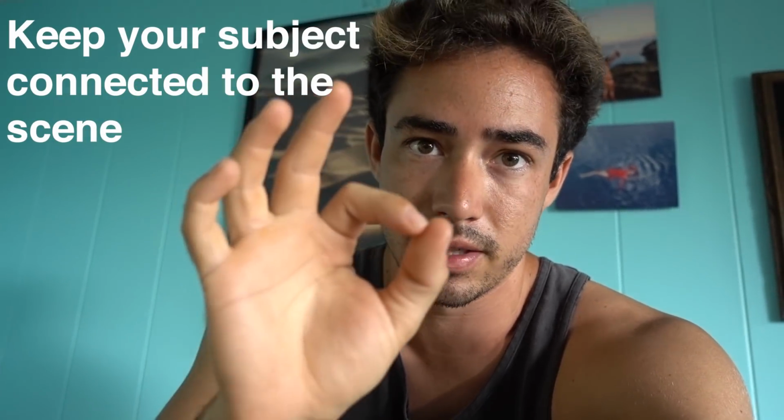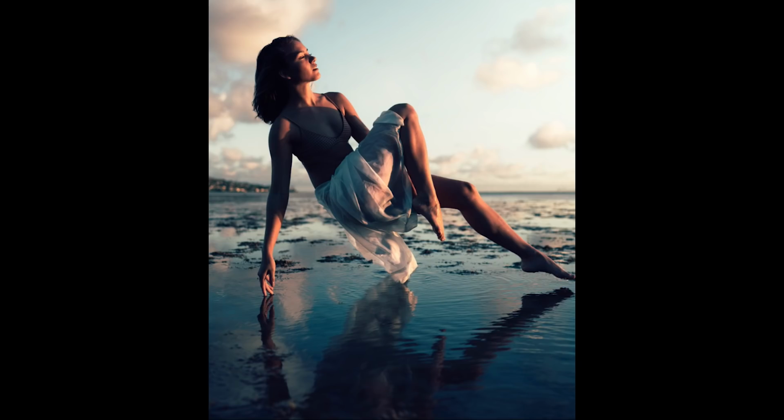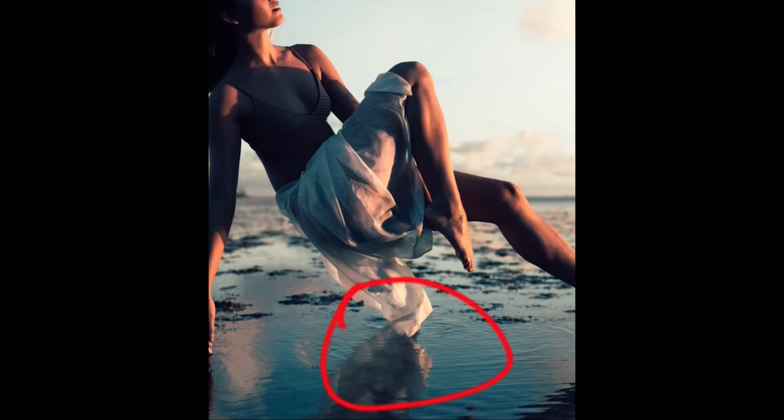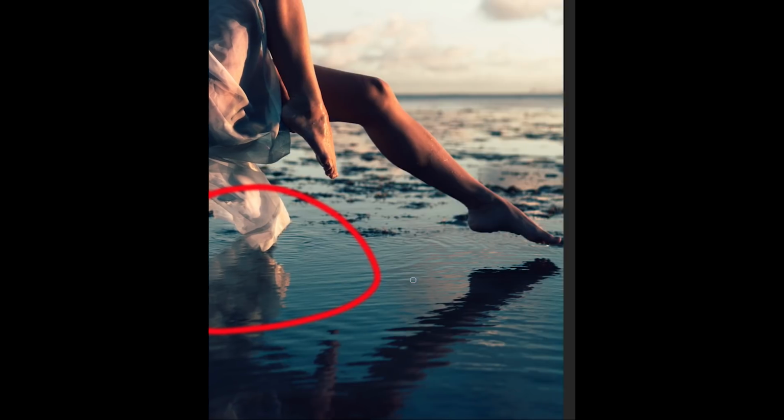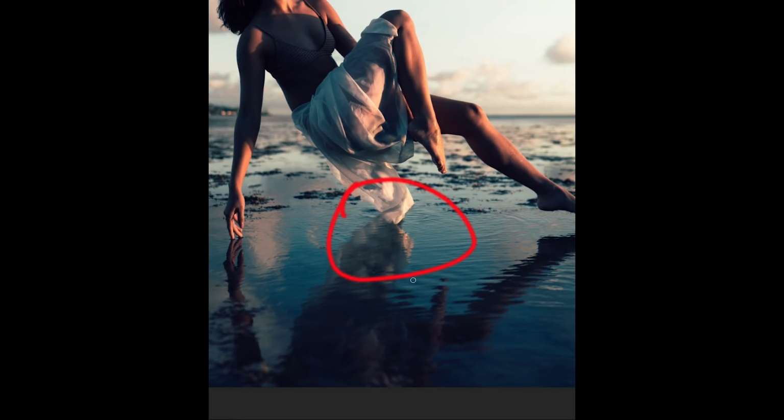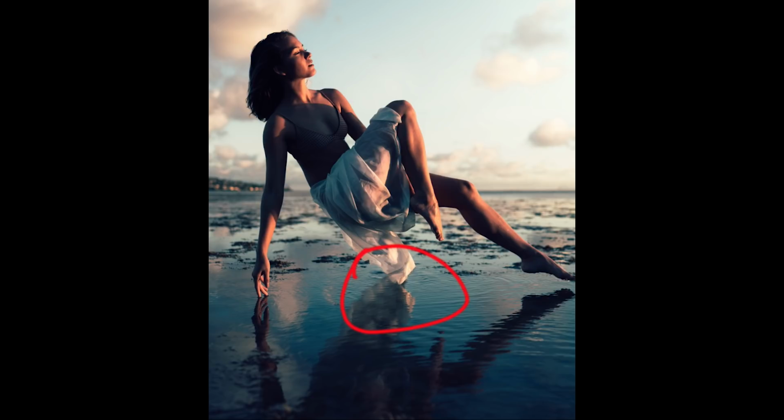And I mean physically. Find ways to make them ingrained in the environment. That can be as simple as a shadow or a reflection, which is my favorite, or bringing their toes down, their feet, or their hands to grace the ground, even letting fabric drop down and fall and connect. Those connections are going to solidify them into the environment and make that copy-paste look completely dissipate.